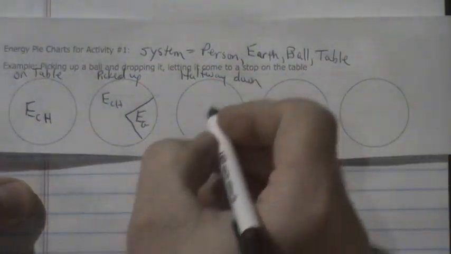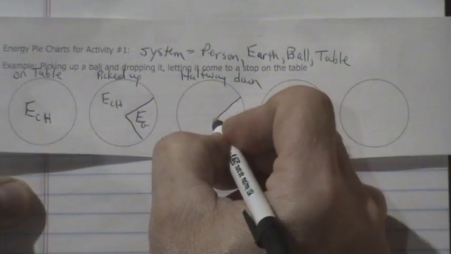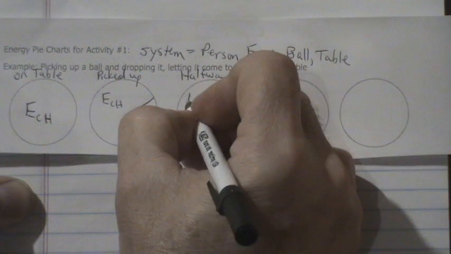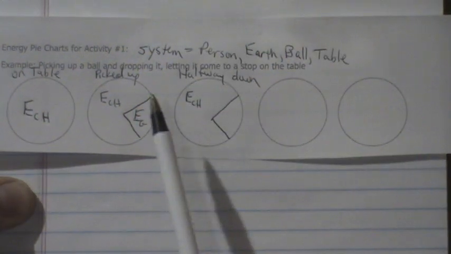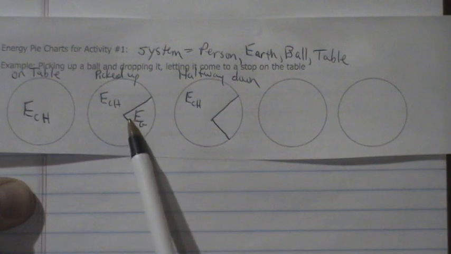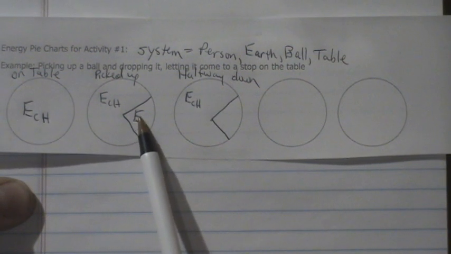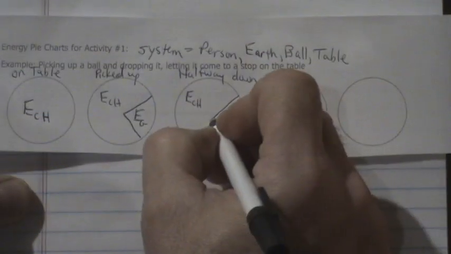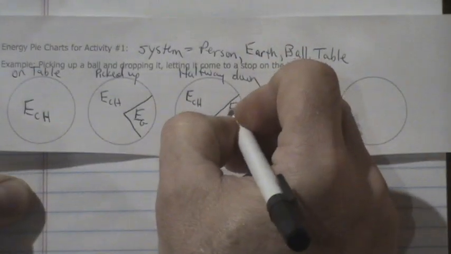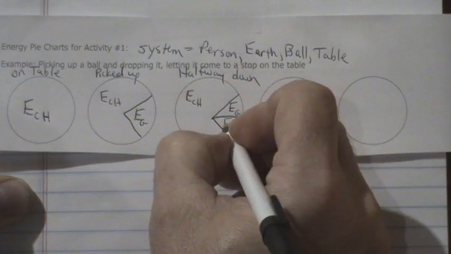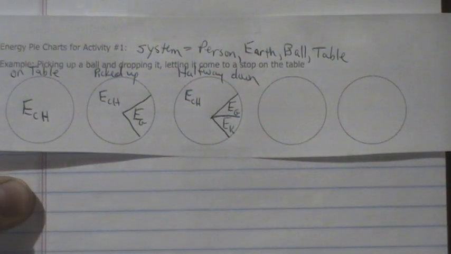I'm going to draw this chemical energy about the same, since it's still in my body, but the energy storage has changed inside of the ball. It was all stored as gravitationally stored energy, but now that it's halfway down, half of that is still gravitationally stored, and the other half will be kinetic.